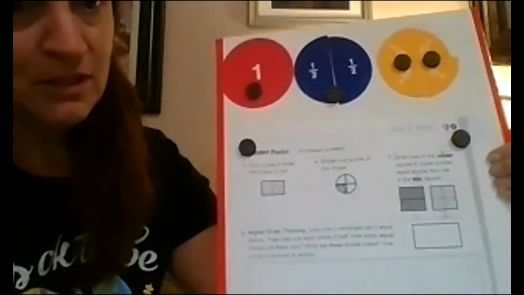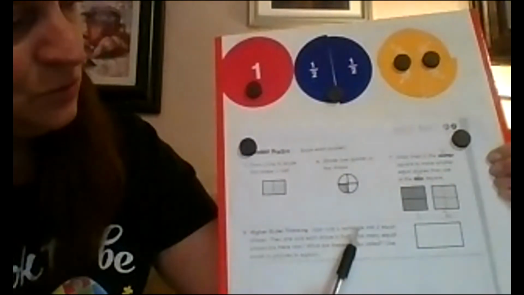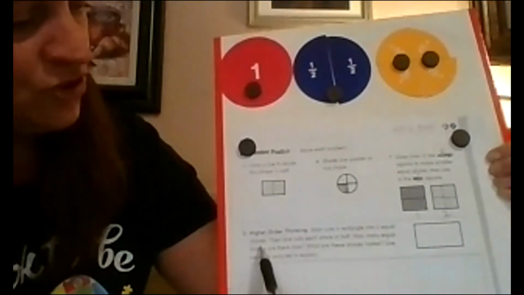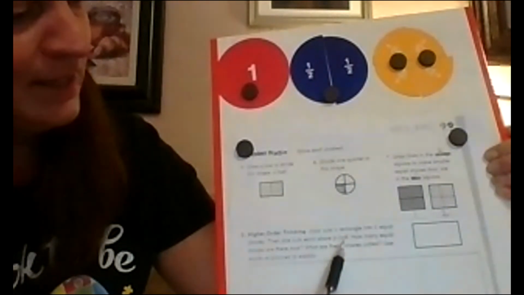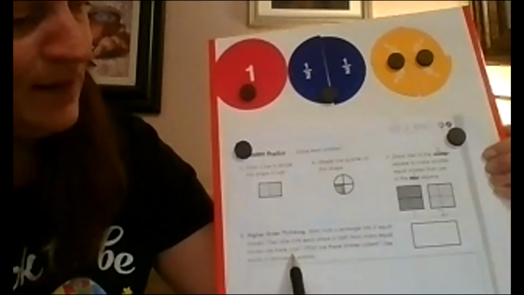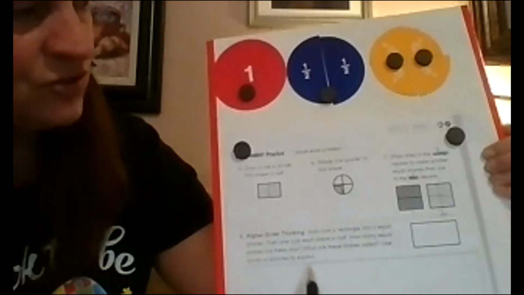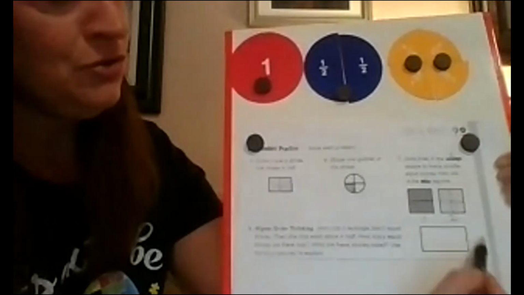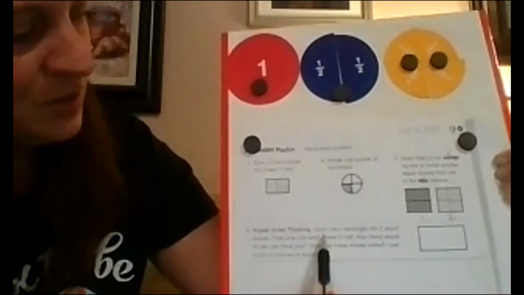The last one I'm going to be doing with you is the bottom one here. It says, Joan cuts a rectangle into 2 equal shares. Then she cuts each share in half. How many equal shares are there now? What are these shares called? Use words or pictures to explain. So I'm going to use the rectangle that they give us, and I'm going to follow these directions at the beginning.